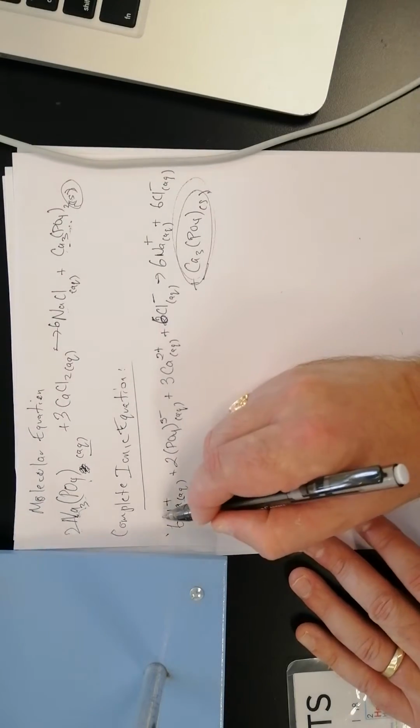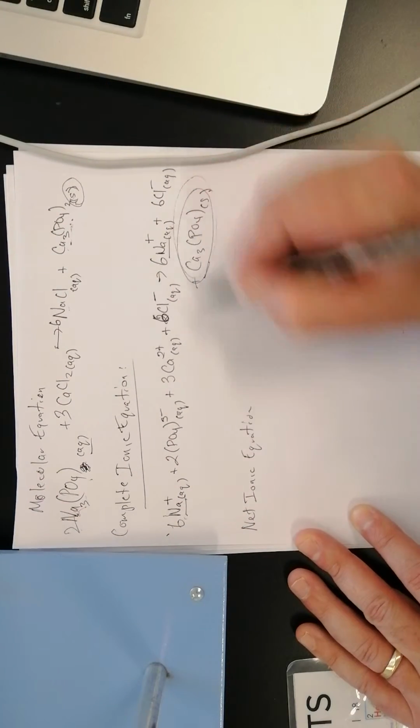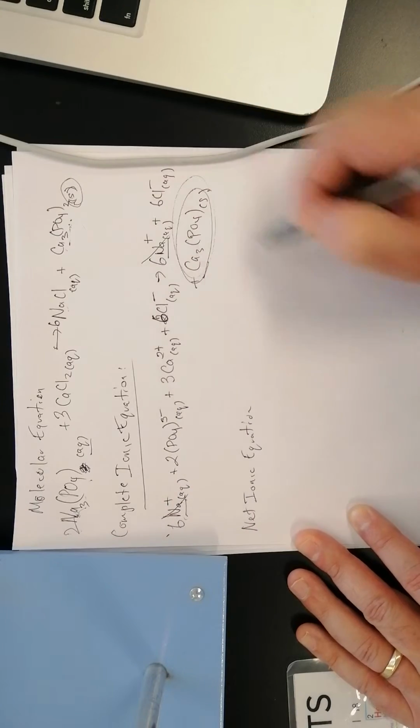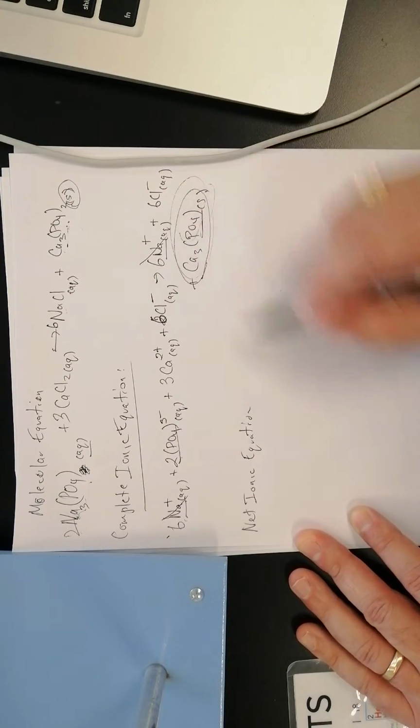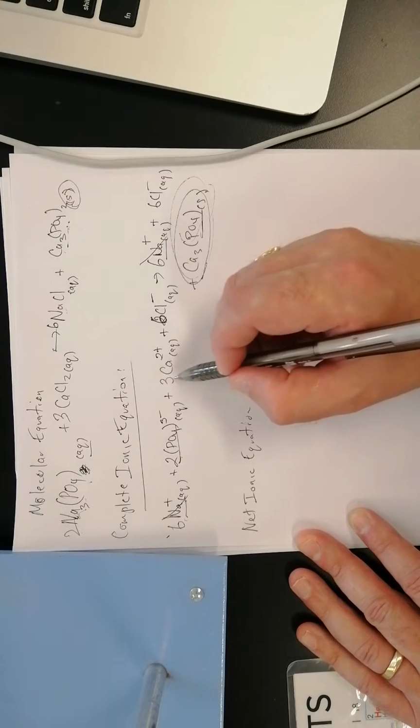Okay, so we can see that Na is here, Na is here. It's not doing anything, it cancels out. PO4 is here, but PO4 is involved in this, so it's not a spectator.